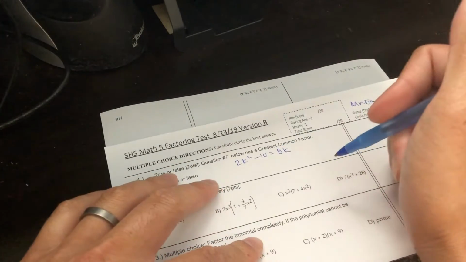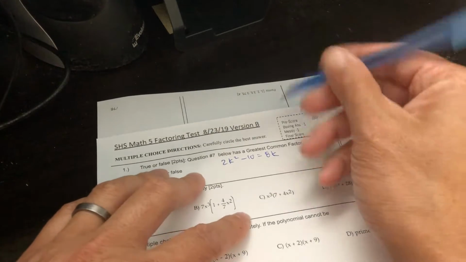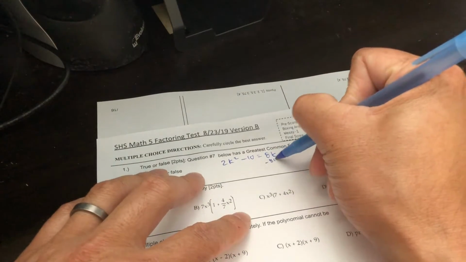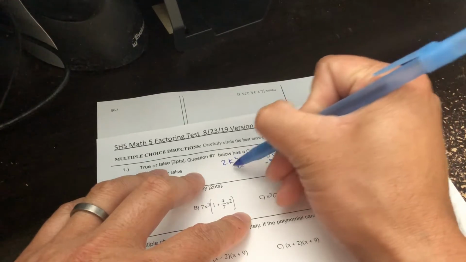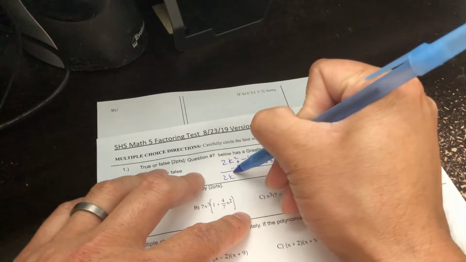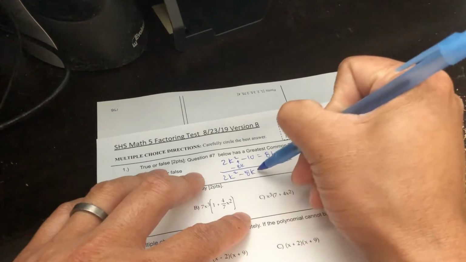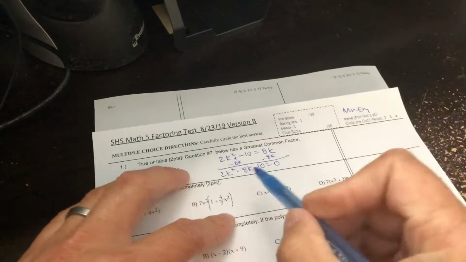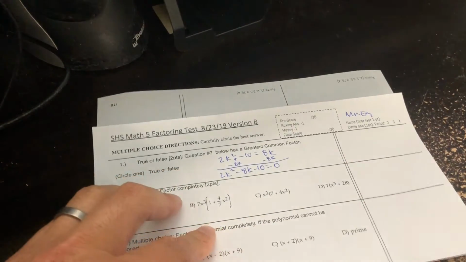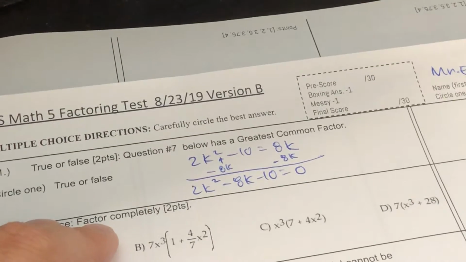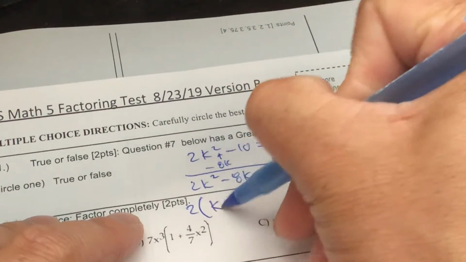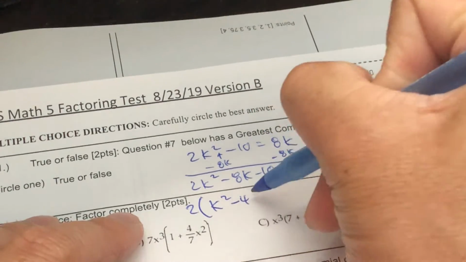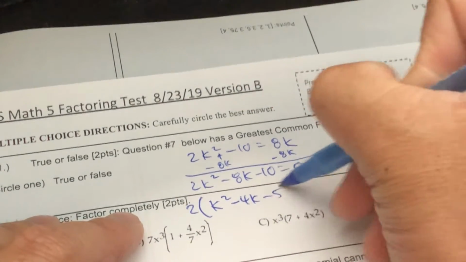So if you move everything to one side, this kind of goes right in there. You're left with 2k squared minus 8k minus 10 equals 0. And then you should recognize that all these numbers are evens. So that would give us 2 times k squared minus 4k minus 5. So the answer is true.